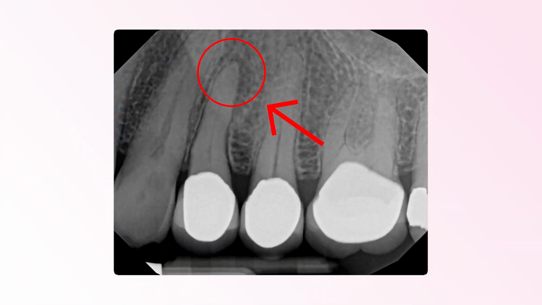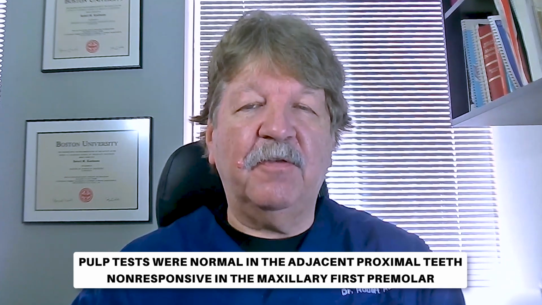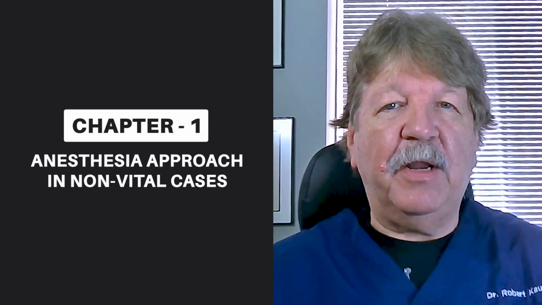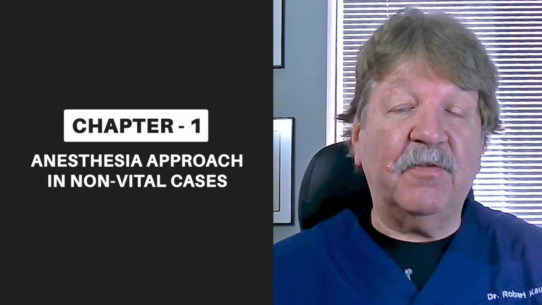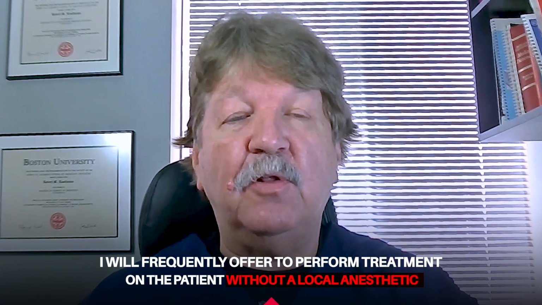Radiographic examination showed a periapical radiolucent finding associated with the apex of the first premolar. Pulp tests were normal in the adjacent proximal teeth, but non-responsive in this tooth. In cases where there is a periapical radiolucent finding and the tooth is non-responsive to pulp tests, I will frequently offer to perform treatment on the patient without local anesthetic.